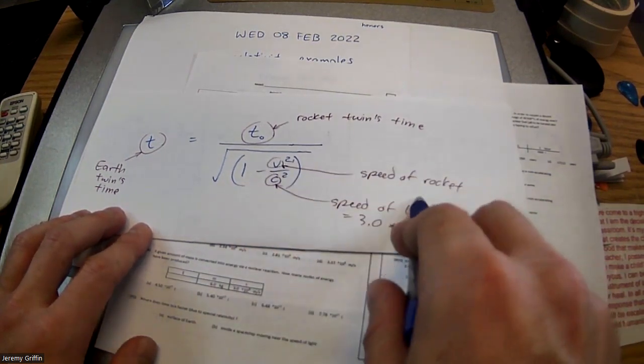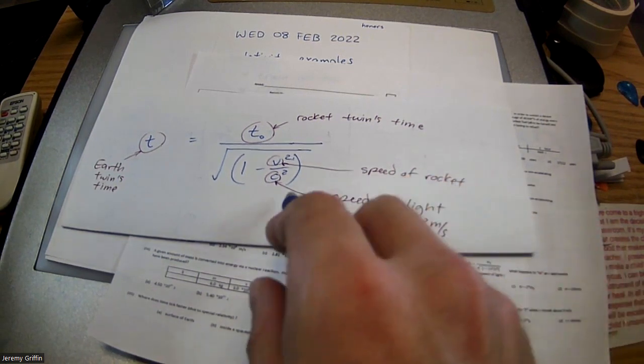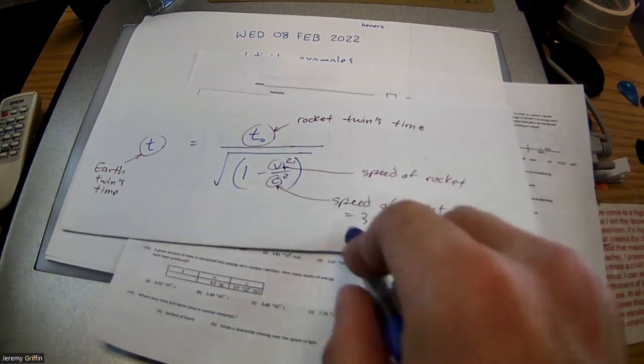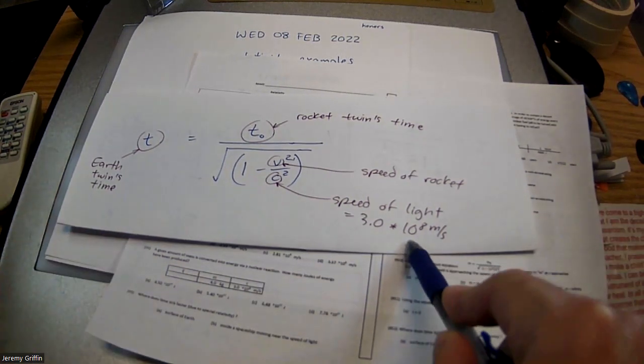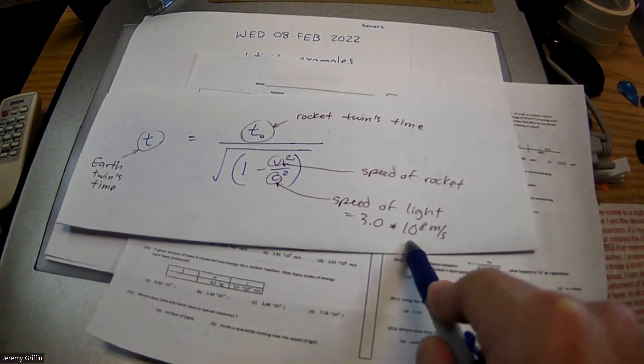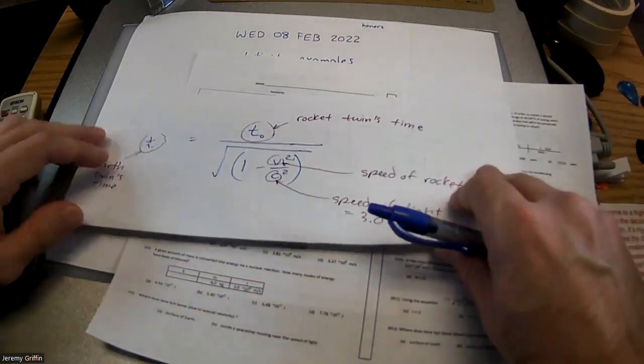V represents the speed of the rocket, say if they start on the same planet surface and the rocket speeds up to some speed. And then C is the speed of light, a universal constant. There are a handful of universal constants in the universe. Nobody knows why they are what they are. Nobody knows why the speed of light is what it is, but we've just measured it to be that number.